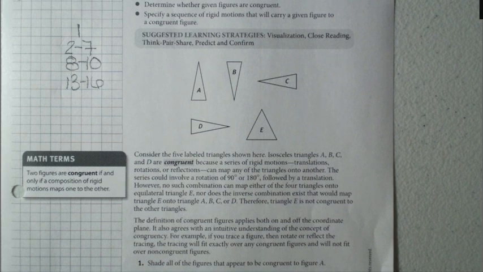However, no such combination can map either of the 4 triangles onto the equilateral triangle E, nor does the inverse combination exist that would map triangle E onto A, B, C, or D. Therefore, triangle E is not congruent to the other triangles.